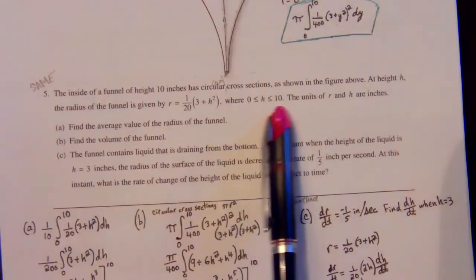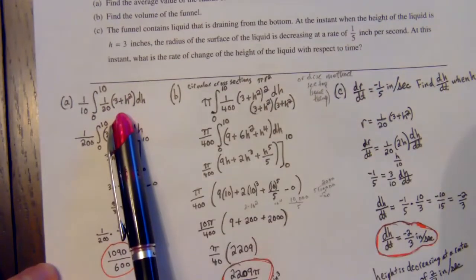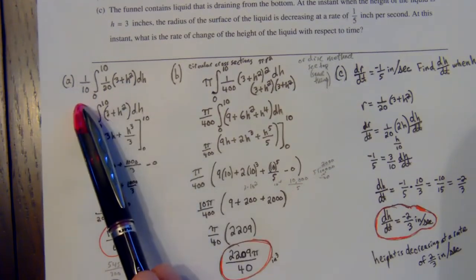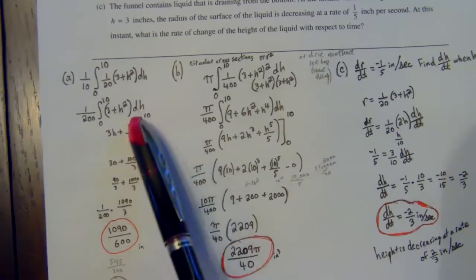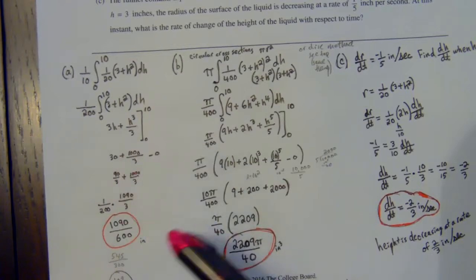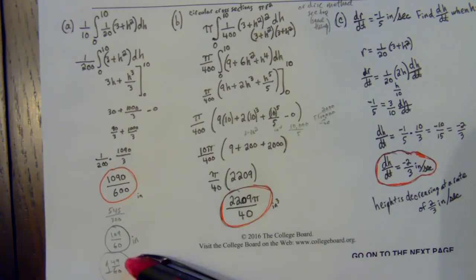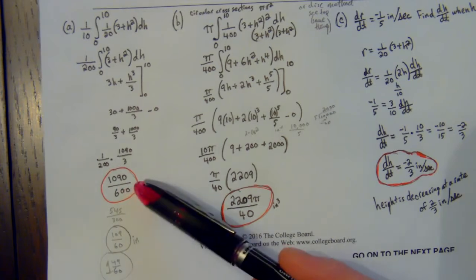So I'm going to integrate between 0 and 10 that function right there. Now, no calculator, pull out the 1 over 20, easy integral though. So plug in the 10, plug in the 0, and then just be a little bit careful. And you could stop right here. You don't have to reduce the fraction. If you have some large fractions here, just leave those alone.